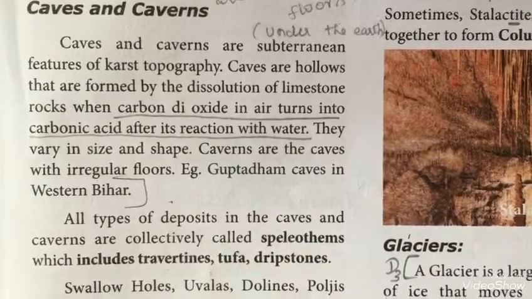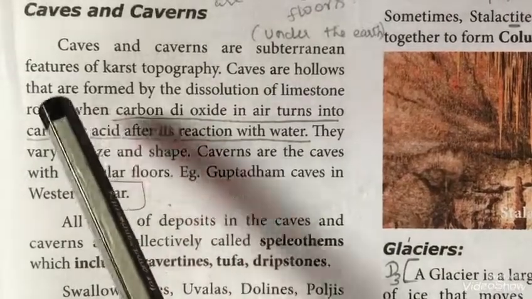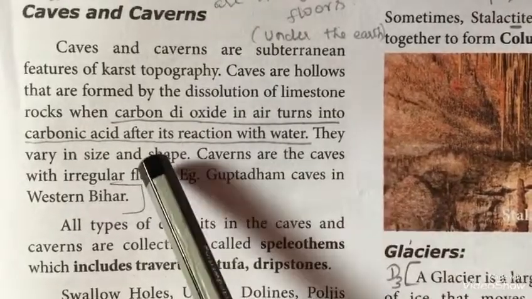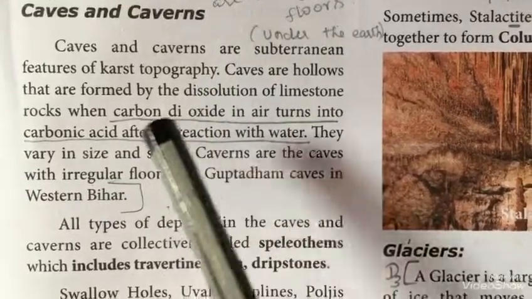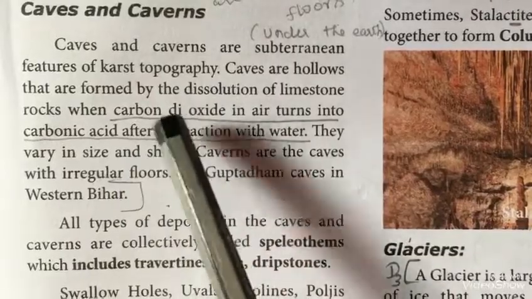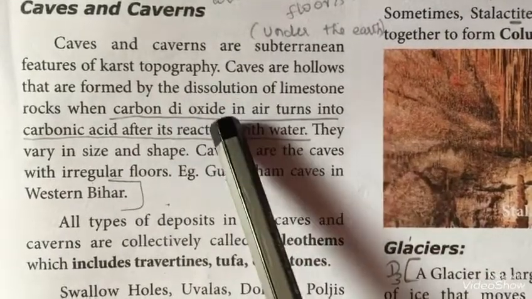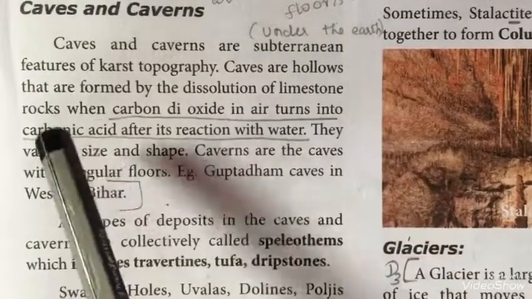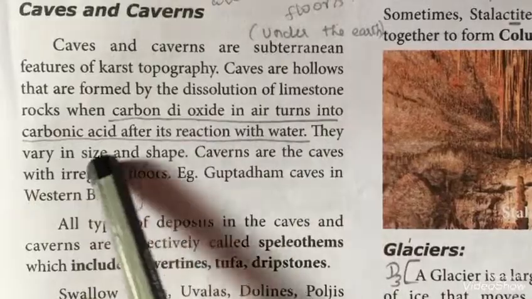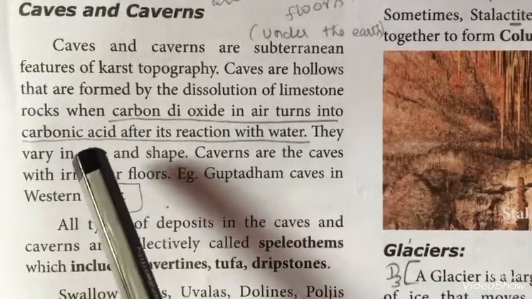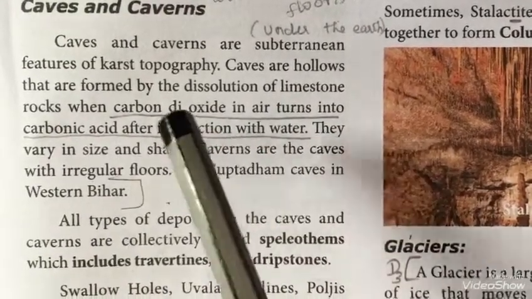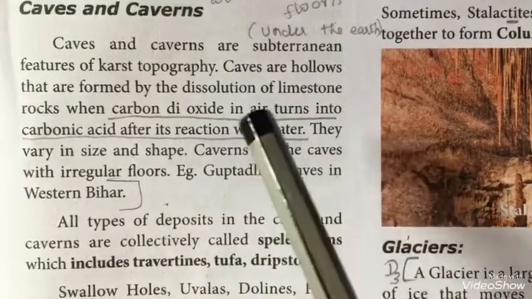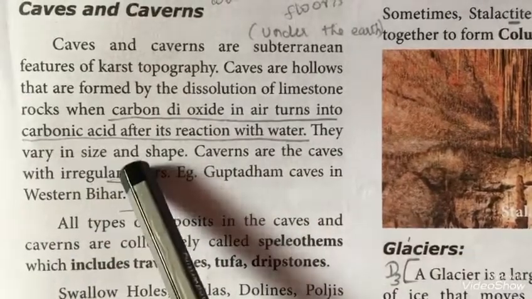Now we are going to learn about the formation of caves and caverns in the limestone region. So how are these caves and caverns formed? The carbon dioxide, we know, is present in air, and the carbon dioxide reacts with water. So it turns into carbonic acid. This thing we have learned under the heading of carbonation in chemical weathering, right? So carbon dioxide added with water creates carbonic acid.